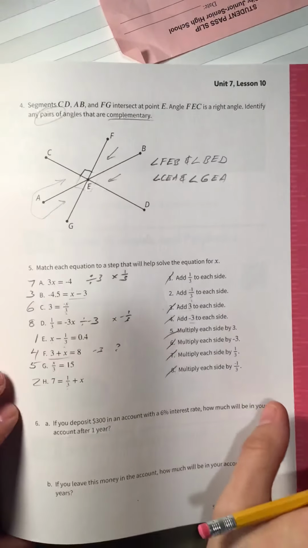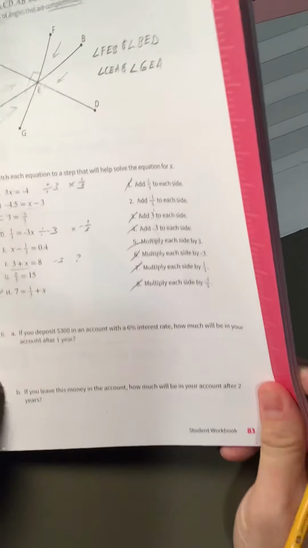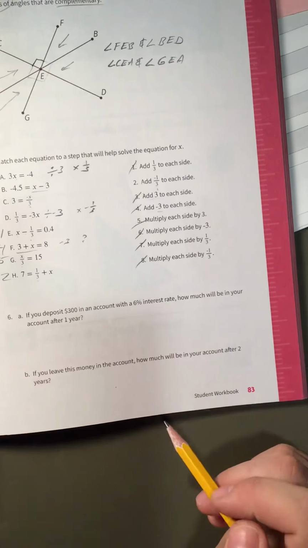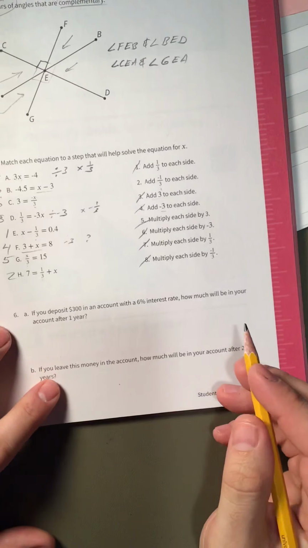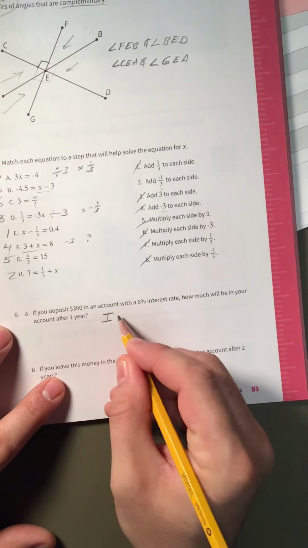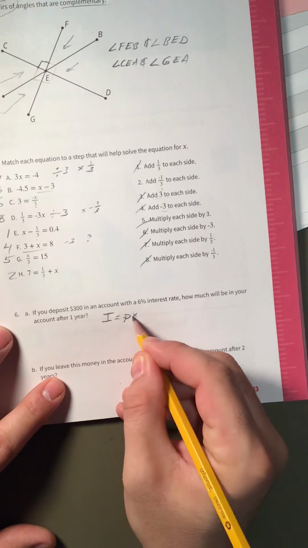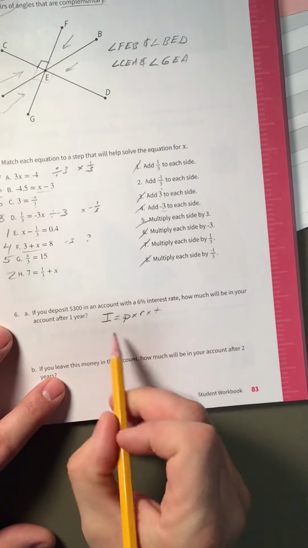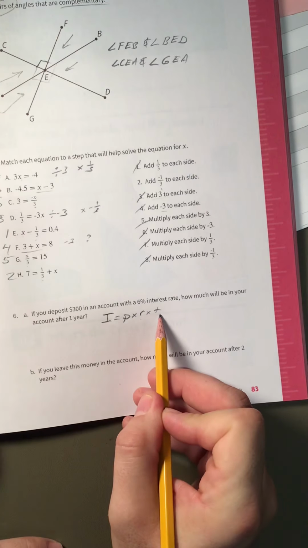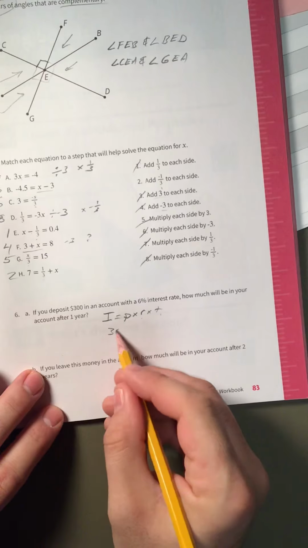Final question. If you have $300 in an account, 6% interest rate, how much will be in your account after 1 year? To get the amount of interest that we will get, we take principal times rate times time. That means how much money you start with times your rate times your time in years. So I'm starting with $300.